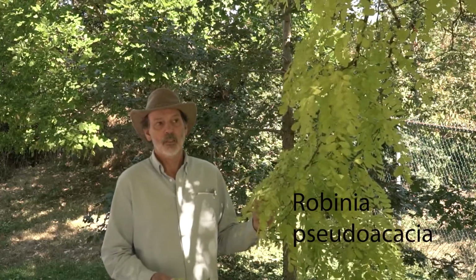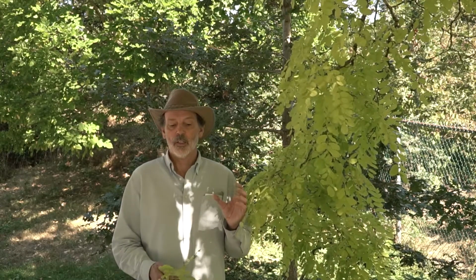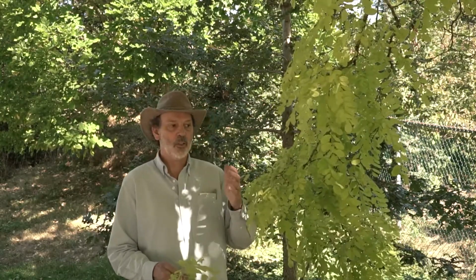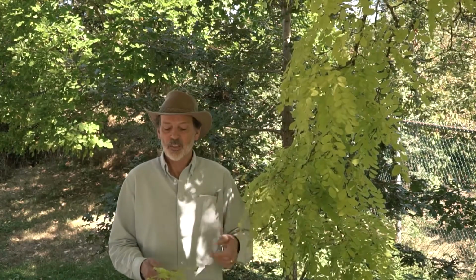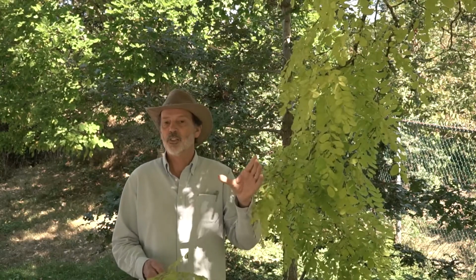This is Robinia pseudoacacia, which is the black locust. This is a cultivar called Freesia. Now, a cultivar, the word comes from cultivated variety. And so a cultivar is a plant that is perpetuated by people. It's not something that occurs in the wild, but it's something that's selected by people and propagated to maintain it.